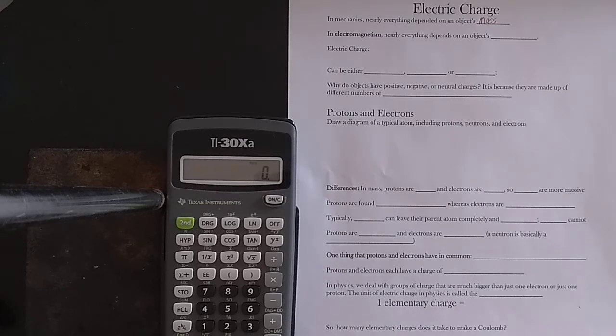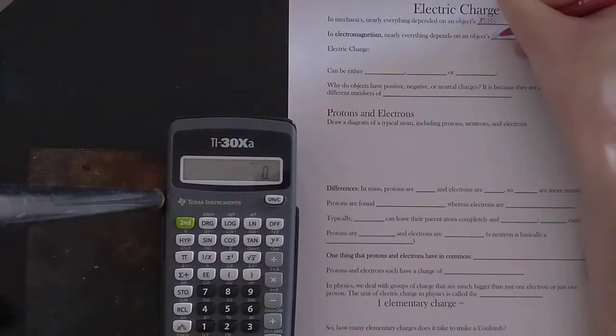But after that unit, once we introduced forces, almost everything had to do with mass. An object's acceleration was often based on its mass. The size, the magnitude of some forces was based on an object's mass. An object's momentum, an object's energy was occasionally based on mass. Mass plays a huge role. In electricity, mass is not, I don't want to say replaced, because it's not like the mass of charged particles doesn't matter, but in terms of importance, mass is superseded by something called an object's electric charge.